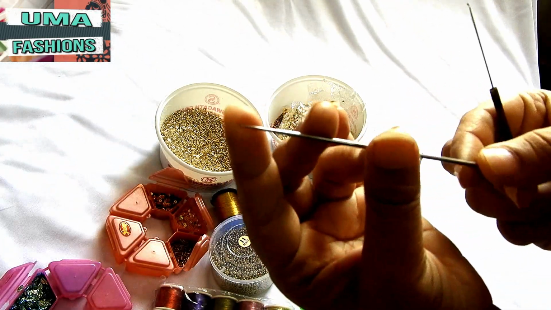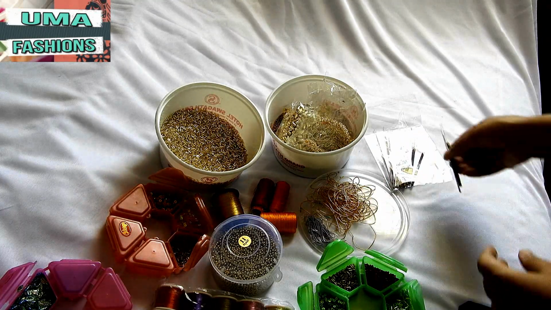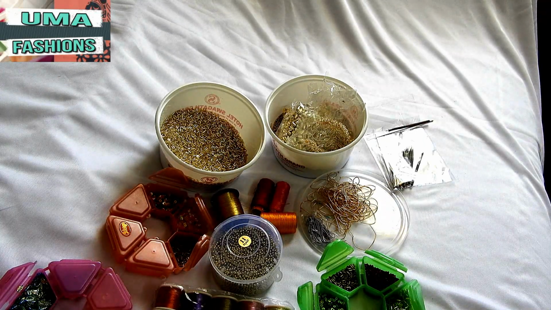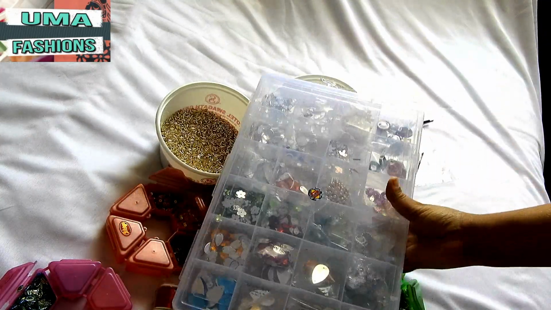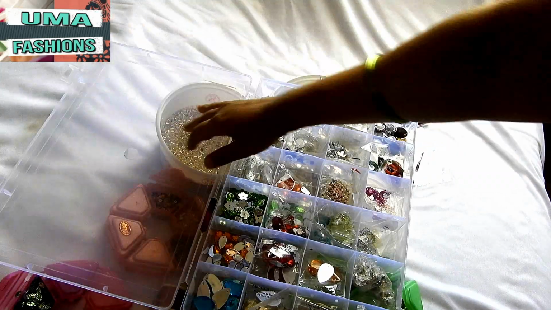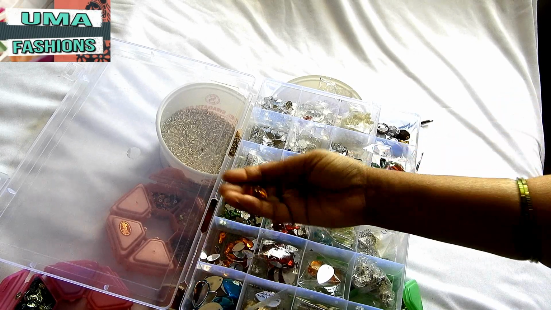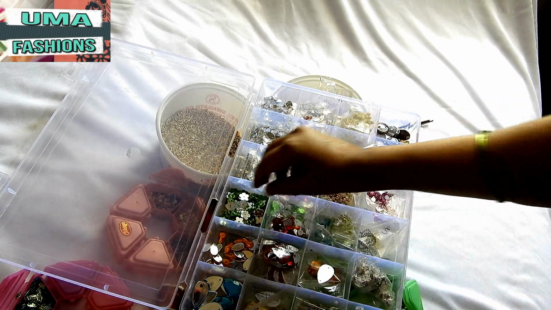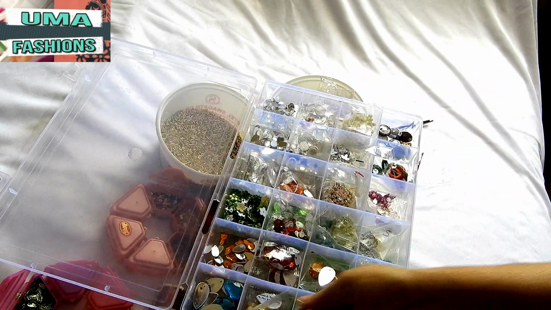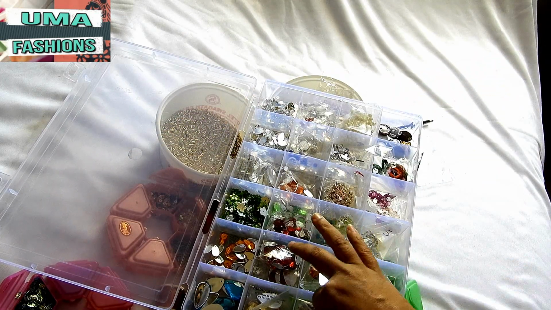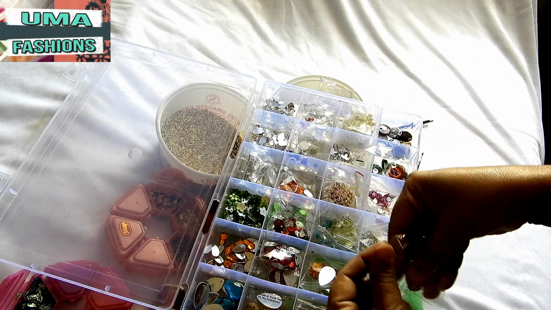Here I can also tell you that crochet 14 number, 0.5 mm size, you can use for these Aari materials, the Aari needle. But generally, what I have shown you doesn't have any number. Okay, so here are the kundans. These are 20 mm kundans, teardrops, flower kundans. These kundans are also available in different colors, many varieties.